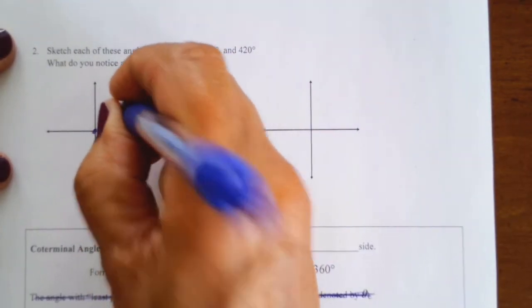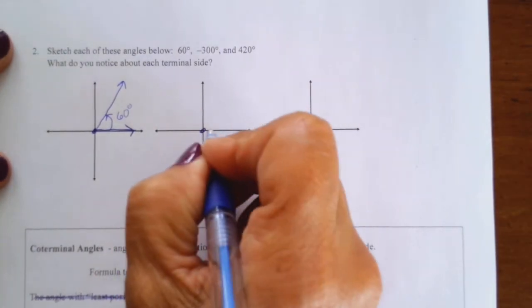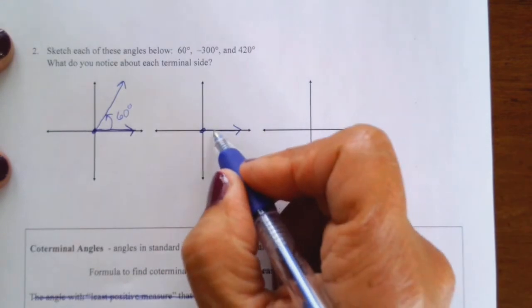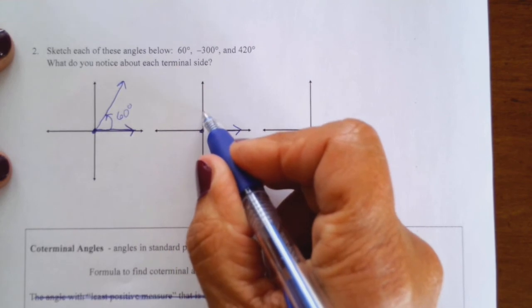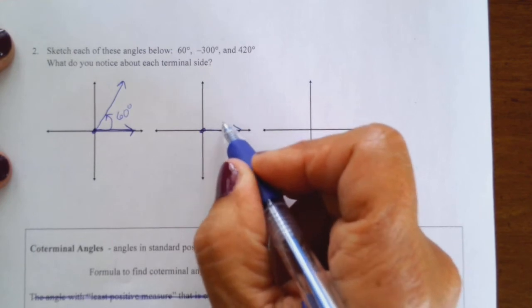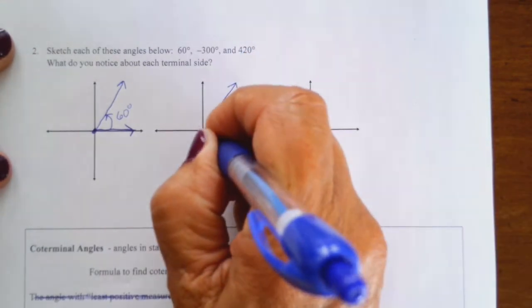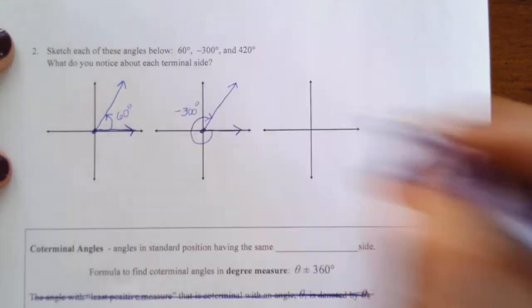If we draw negative 300 degrees, think about that. Negative 300 would be 90, 180, 270, and then 30 more degrees, right? Because all the way around would be 360. So it's going to be 60 degrees less, so it would go this way. So there's negative 300 degrees.